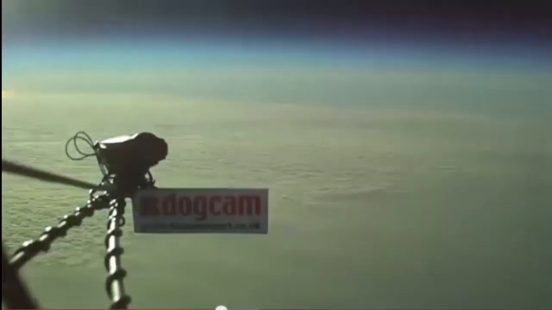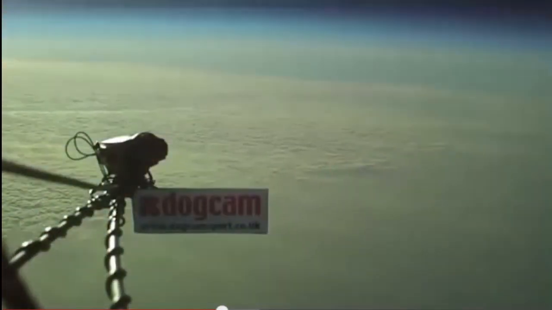In other words, the sun is so close to the clouds that it is actually shining directly on the clouds. And that is what is creating that spot. Let's take a look.